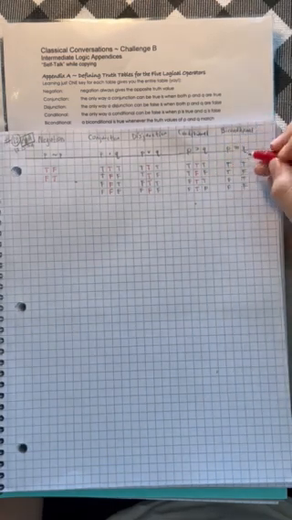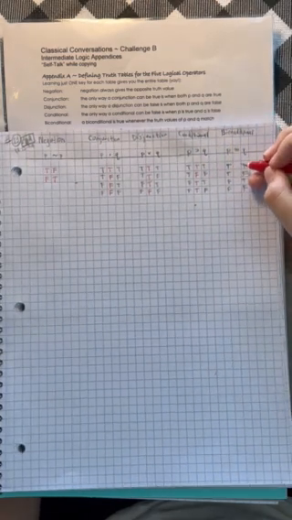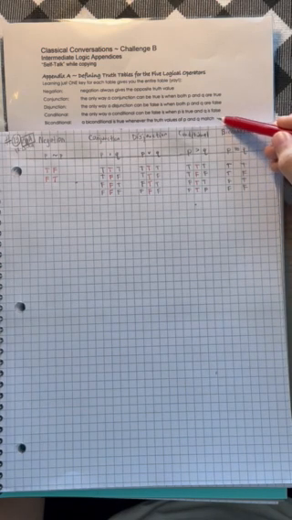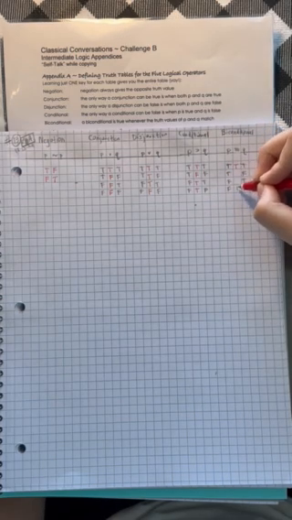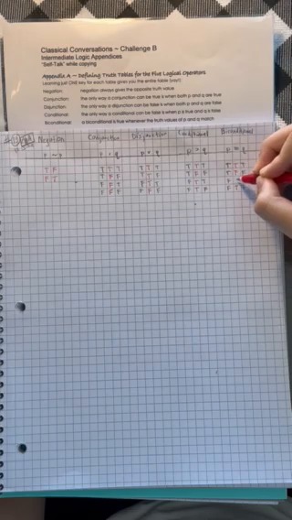And finally, biconditional. The only way a biconditional is true is whenever the truth values of P and Q match. So you'll see the double T's and the double F's. That is when it'll be true, and everything else will be false.